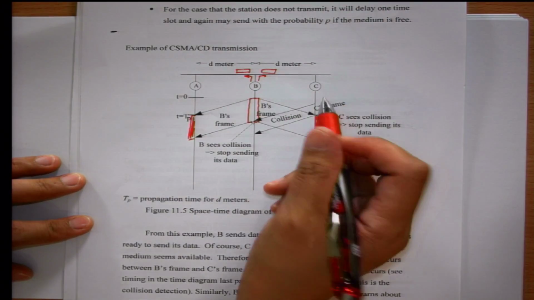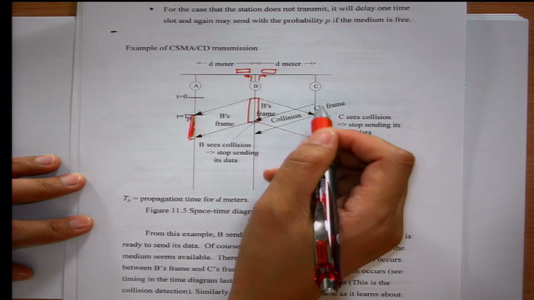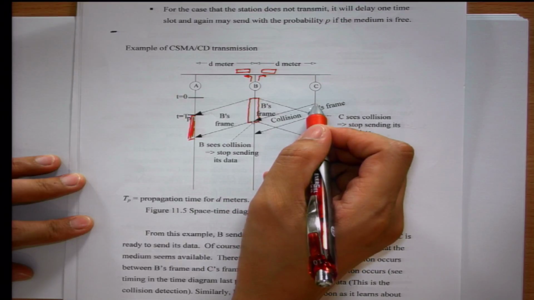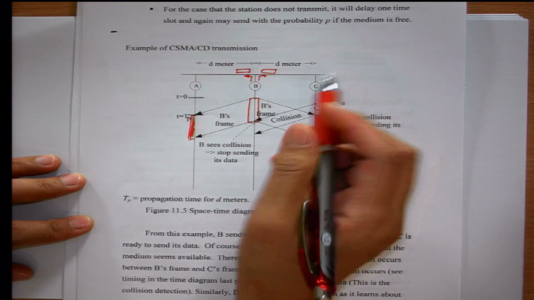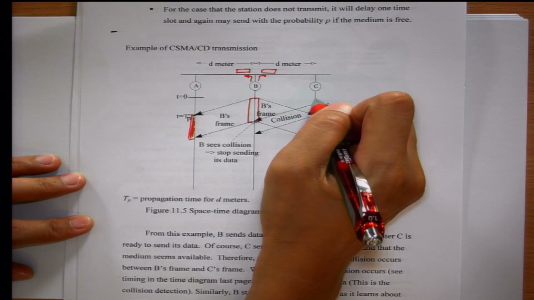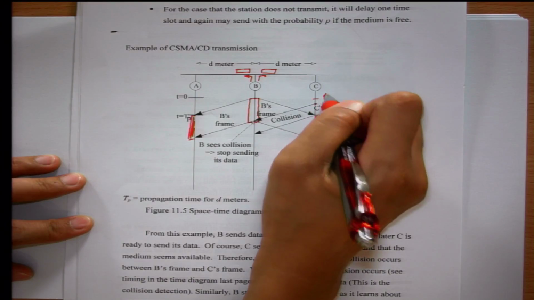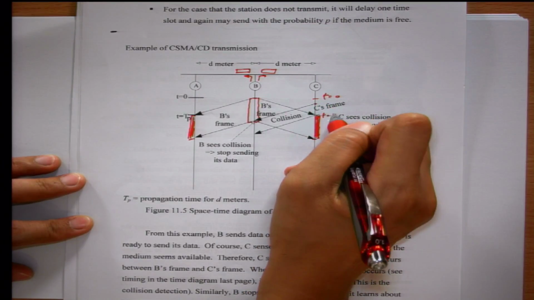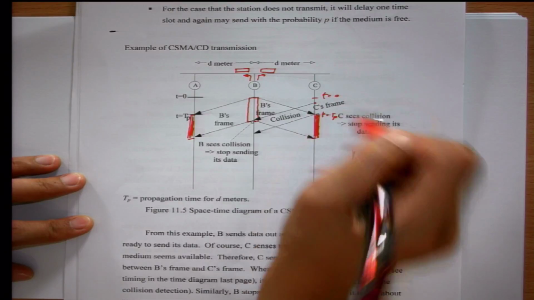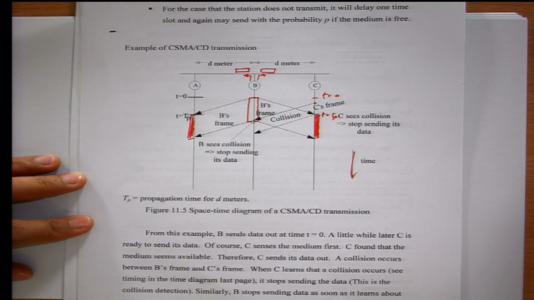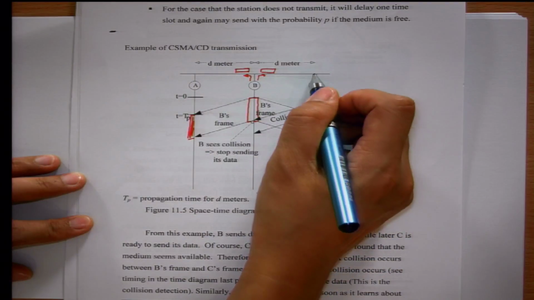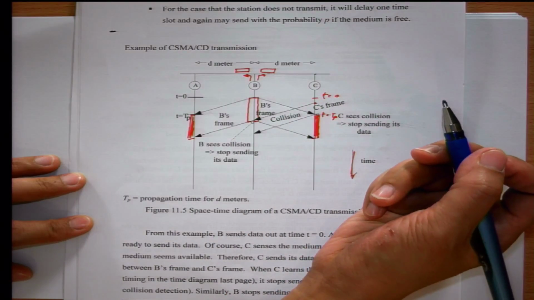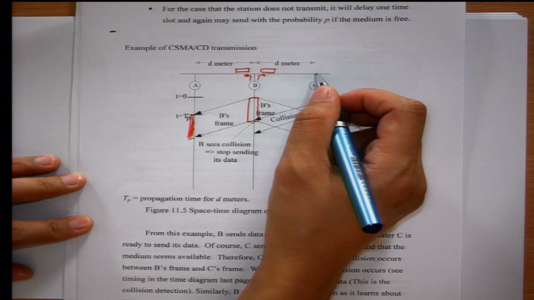Now, at some time between t equal to 0 and t equal to t sub p, C wants to send something. C will just sense whether anything is transmitting right now.